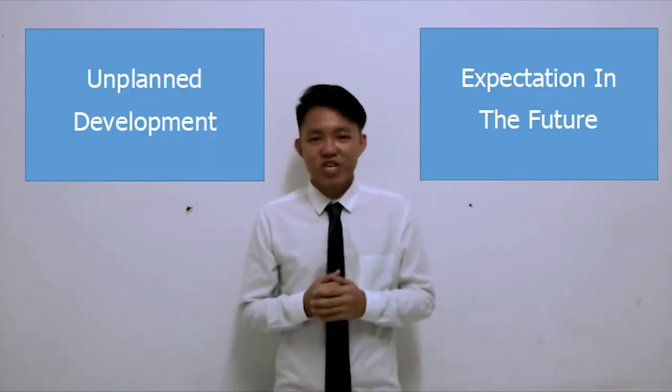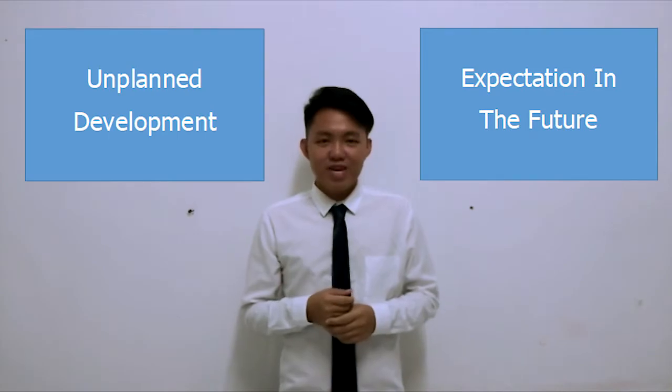The fifth point I was talking about as the glut happened for the mall is development. In this development point, I was talking about unplanned development and expectation in the future. For unplanned development, the boss of the company only cares about the profit without caring about what happens to the surroundings, such as deforestation. And they only think about short-term results without caring what happens in the upcoming years.